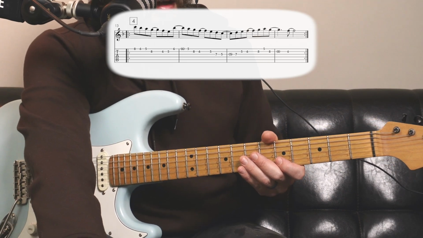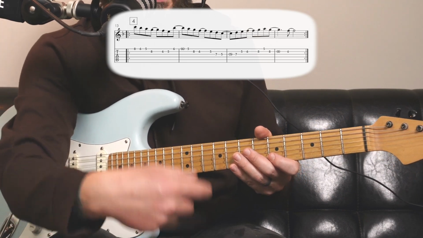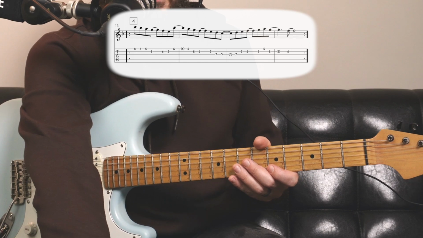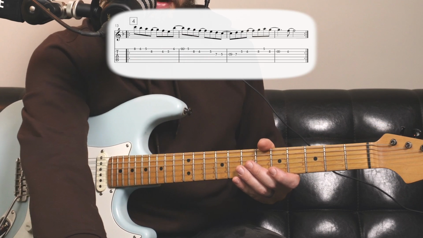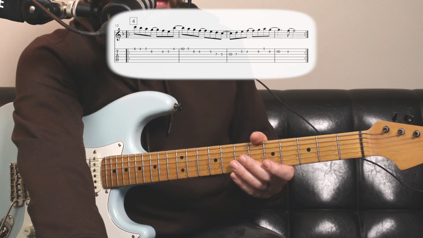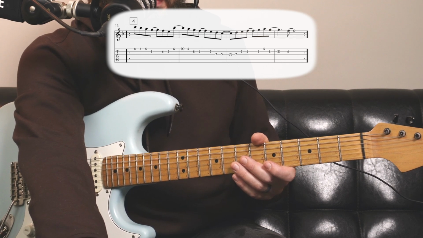It has, as I mentioned, that kind of momentum when you hit that anticipation. That's called an anticipation, anticipating the first beat of the next measure by playing on the last subdivision of the measure before.